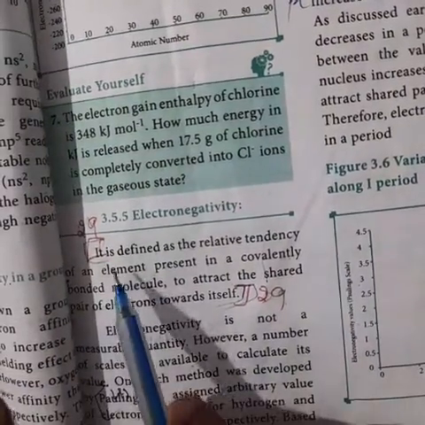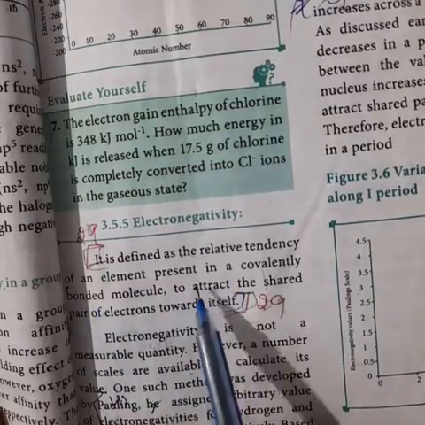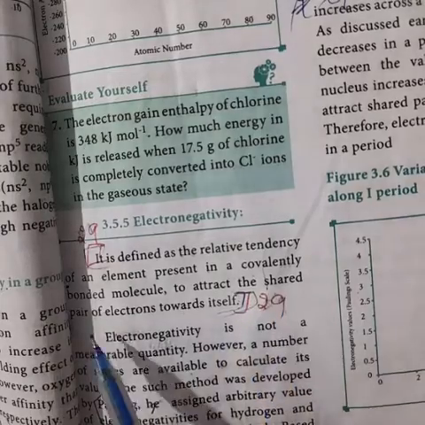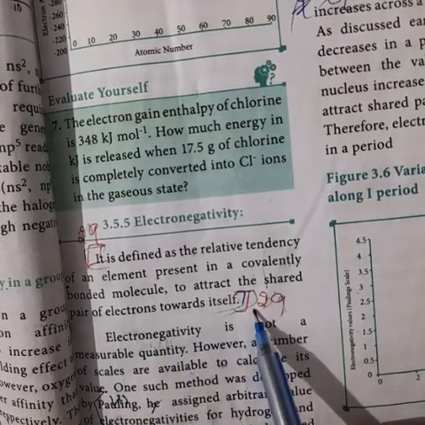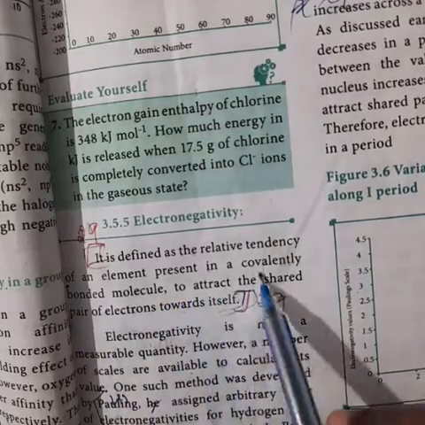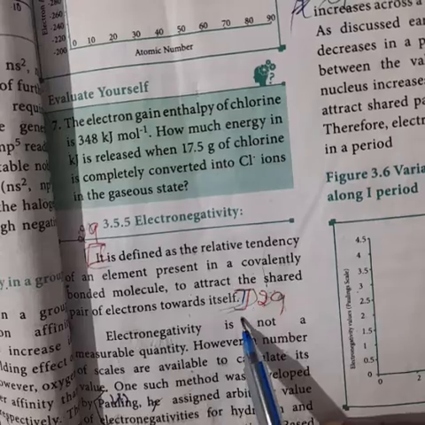Define electronegativity. It is defined as the relative tendency of an element present in a covalently bonded molecule to attract the shared pair of electrons towards itself. That is called electronegativity. Understood?